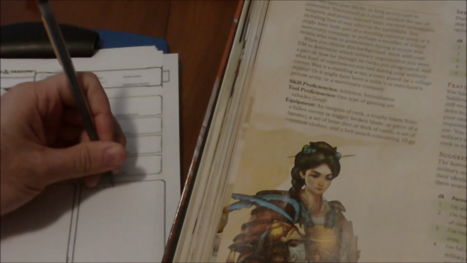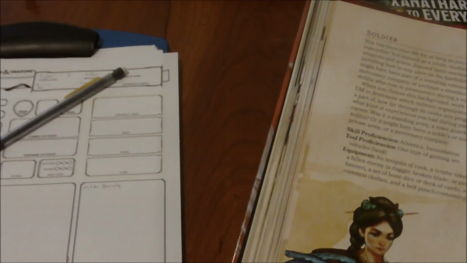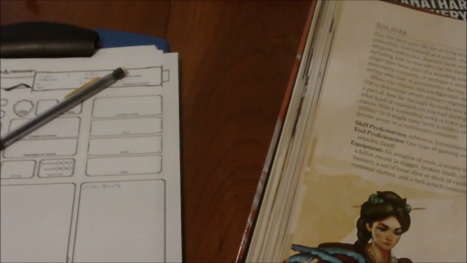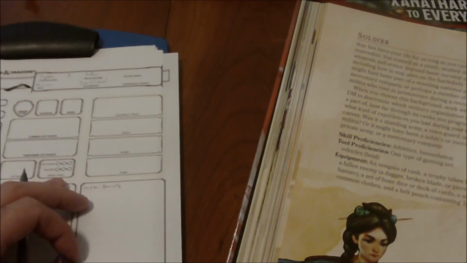So I'm just going to put military specialty. And that is a D8. And I rolled a 5. So that makes me a healer. That one doesn't quite work. Let's just try that again. Rolled a 4 and got cavalry.